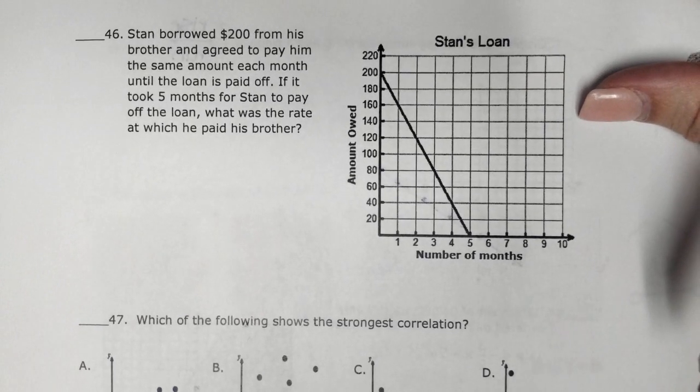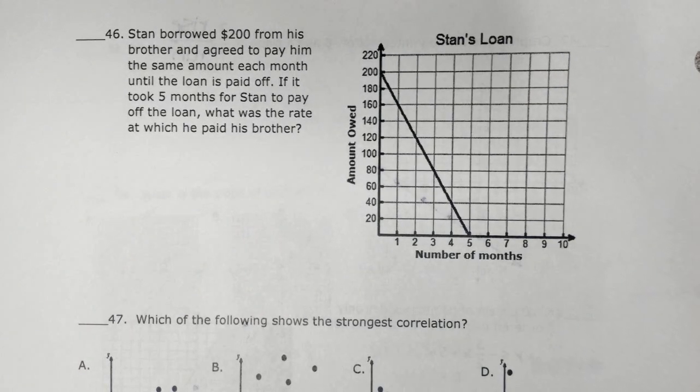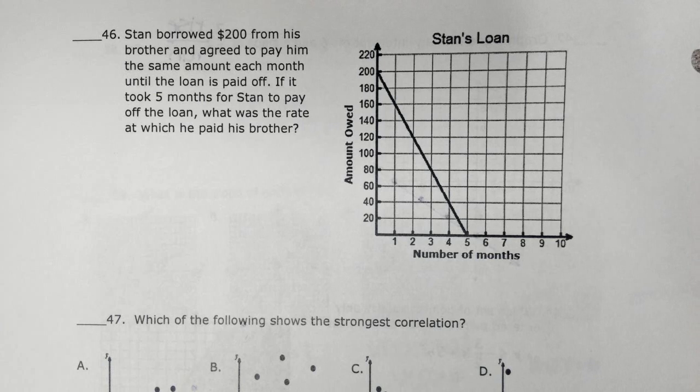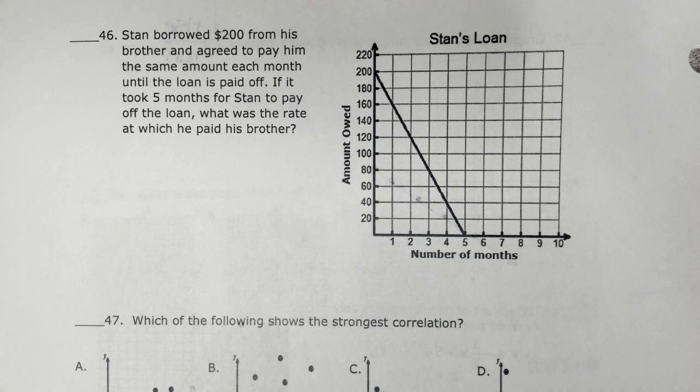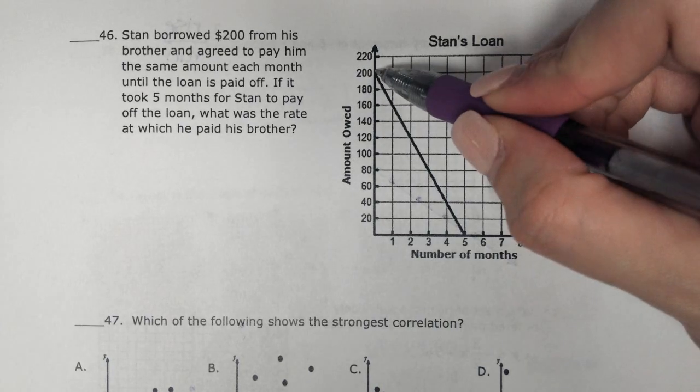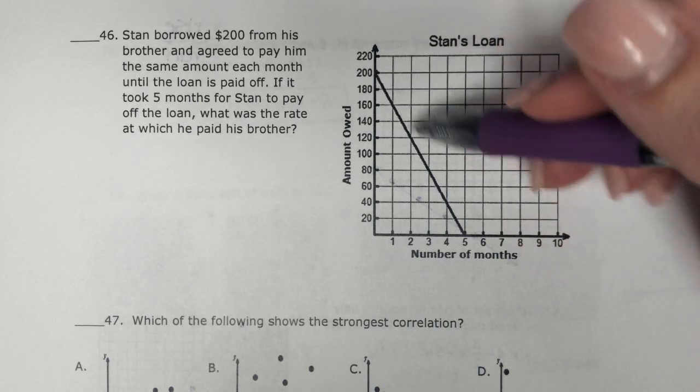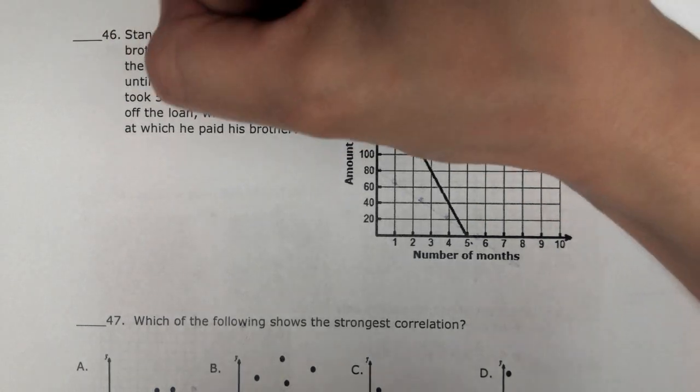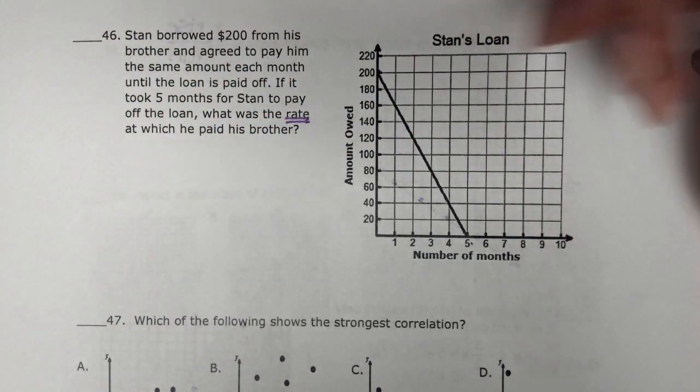Sam borrowed $200 from his brother and agreed to pay him the same amount each month until the loan is paid off. If it took 5 months for Sam to pay off the loan, what was the rate at which he paid his brother? So $200, and it took 5 months. It's asking for the rate, which is the slope.